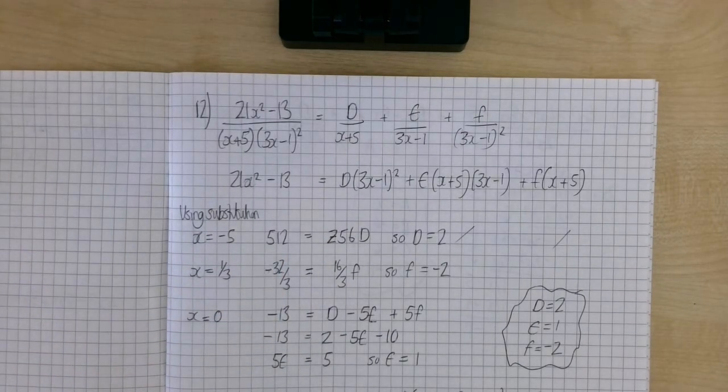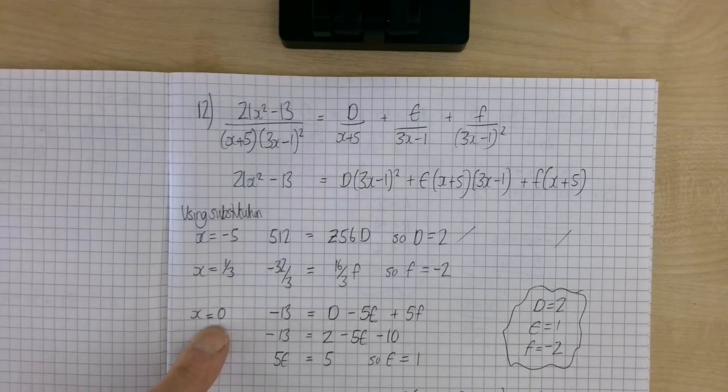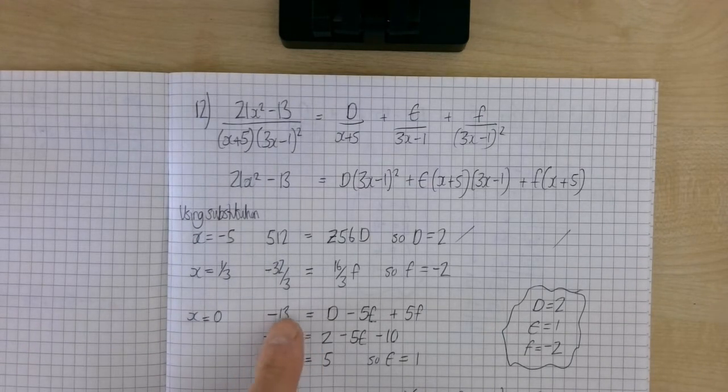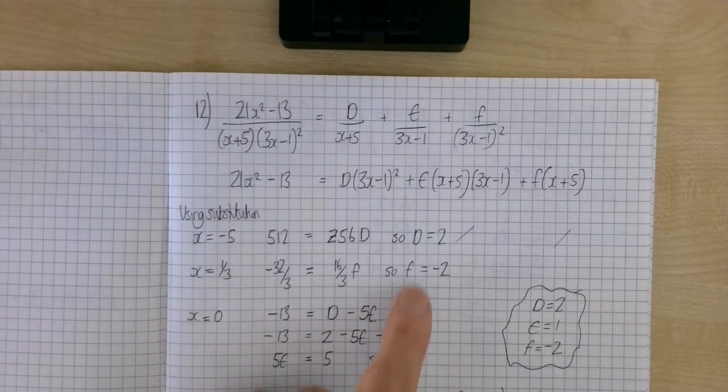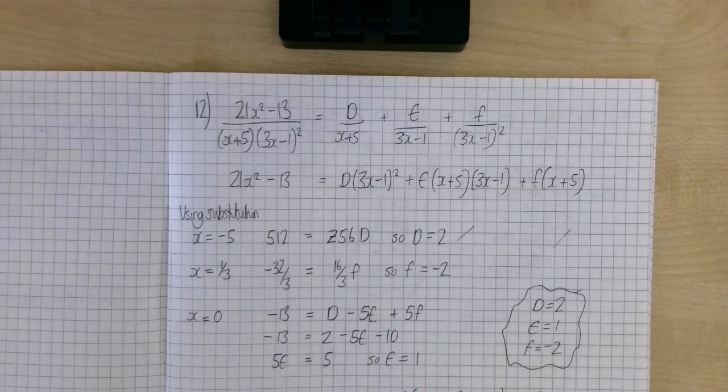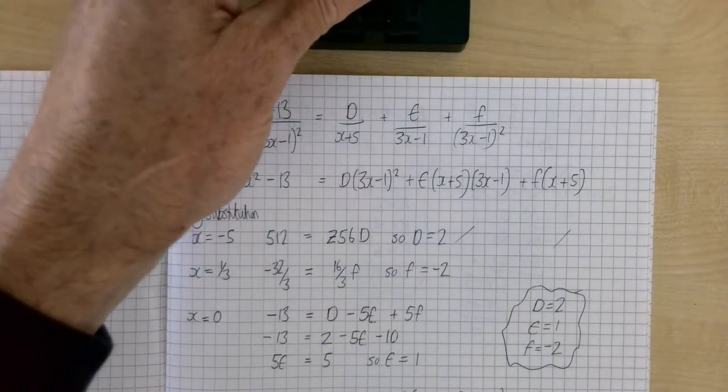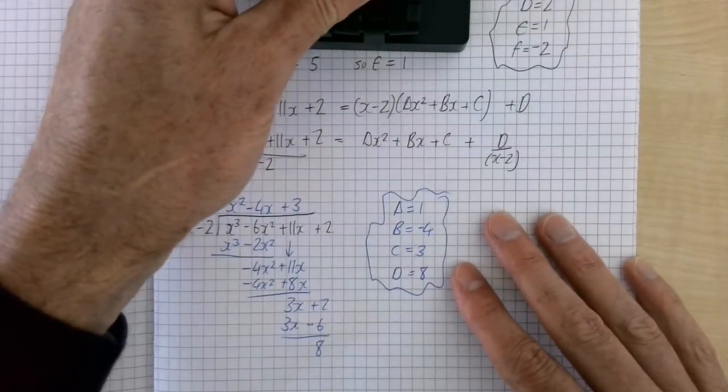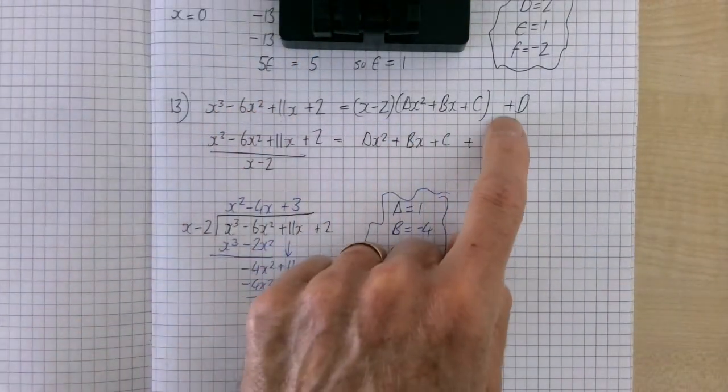And then I just had to pick another value, so I picked 0, nice easy value, which gives you an equation with d, e and f in, but I already know what d and f are, so I was able to work that out. And then 13 was written in this form.